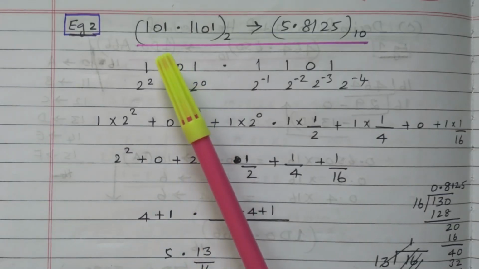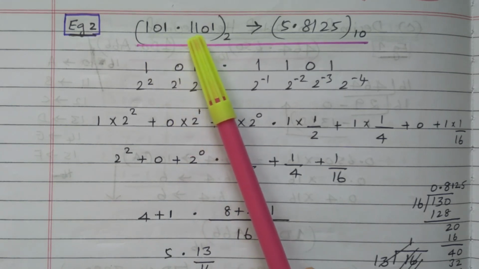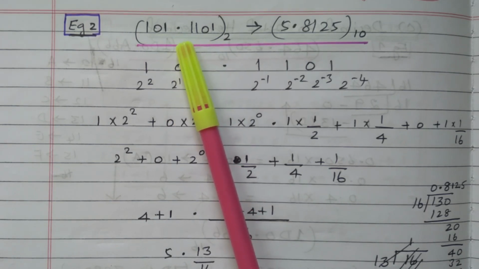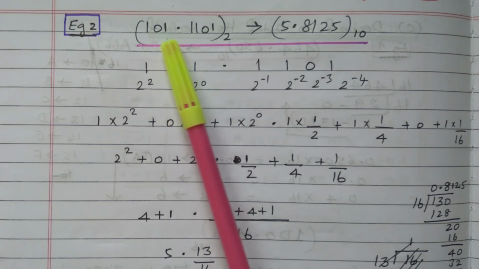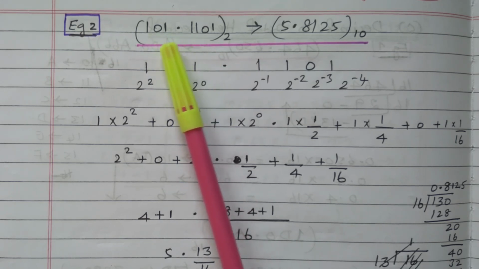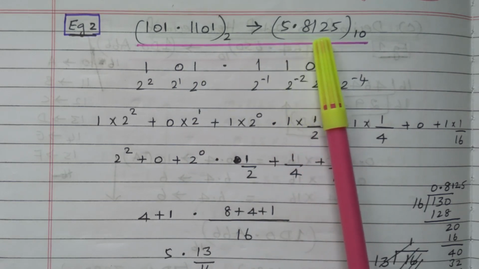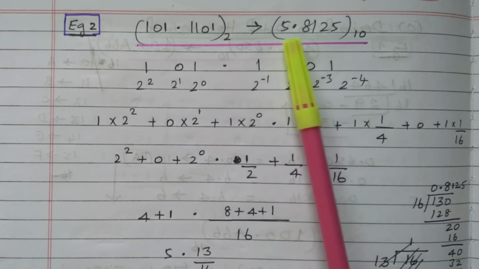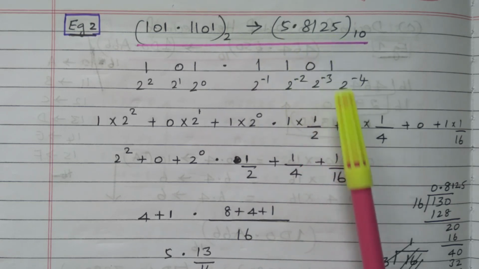In the second example, the binary number given is 101.1101. So here we have a decimal point available in that binary. Example 1 did not have any decimal point. Now example 2 is given with a decimal point. So while converting this binary, we got 5.8125. The decimal equivalent is 5.8125. We'll see how we got 5.8125.